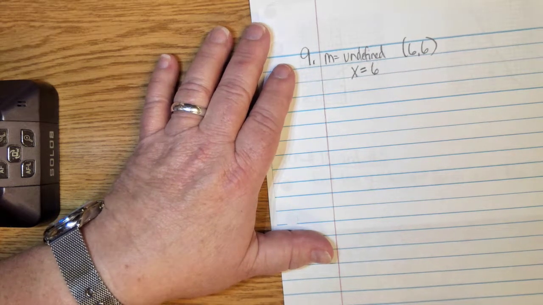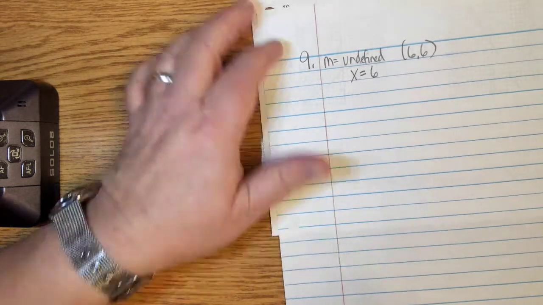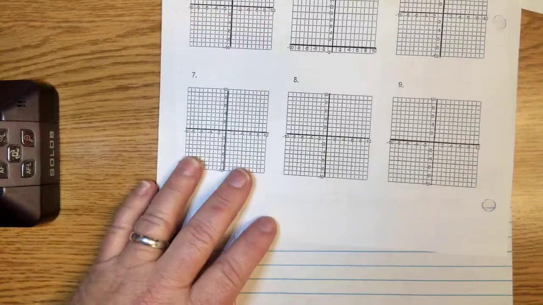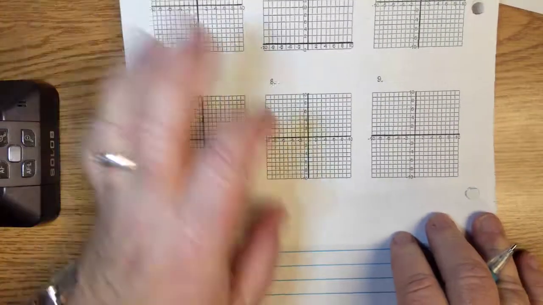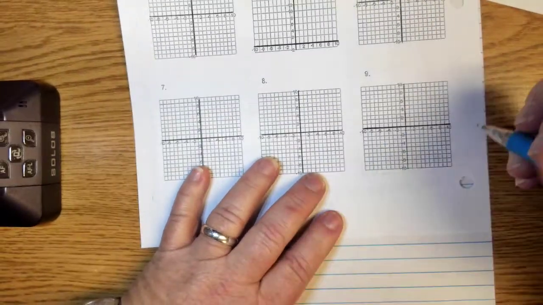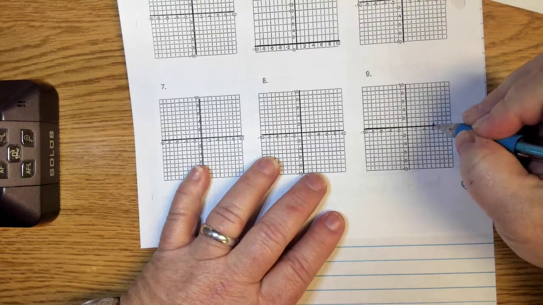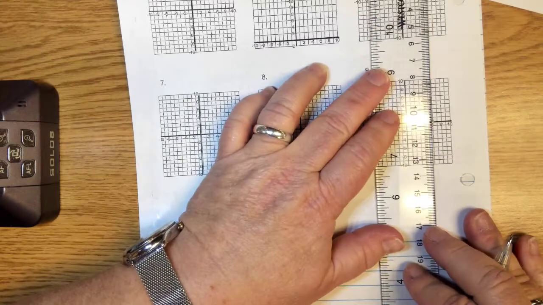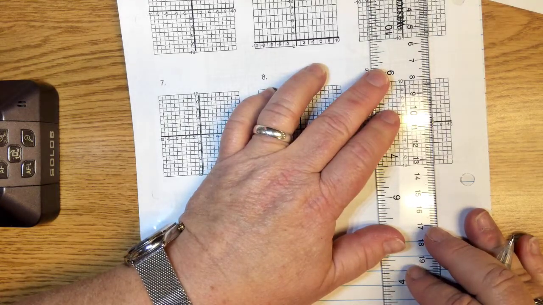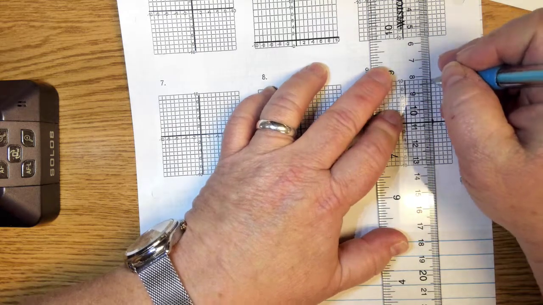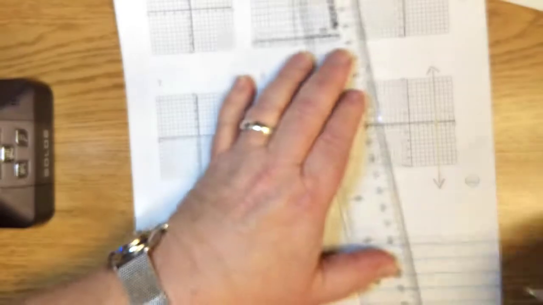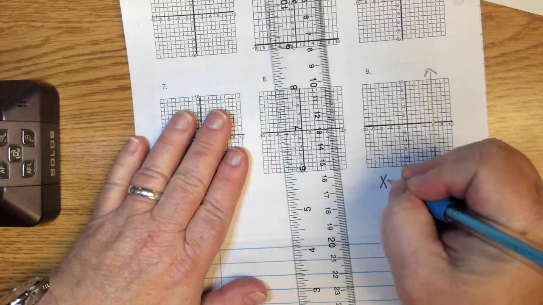So, let's see. If I look at my graph on number 9, where does x equal 6? Right here, right? Okay. So, all I got to do is take my little ruler and go, and I'm going to write here x equals 6.